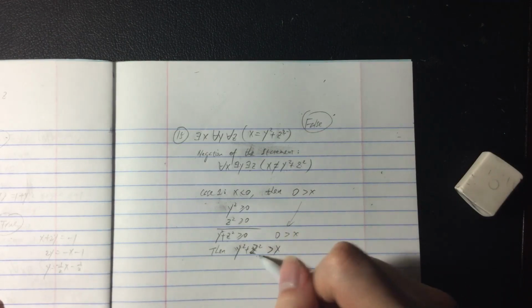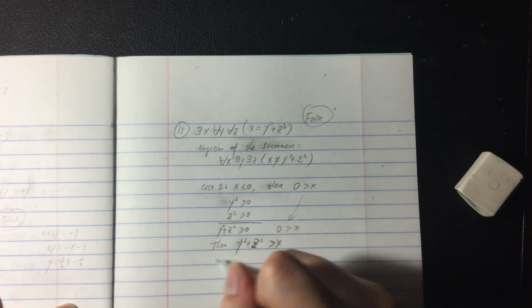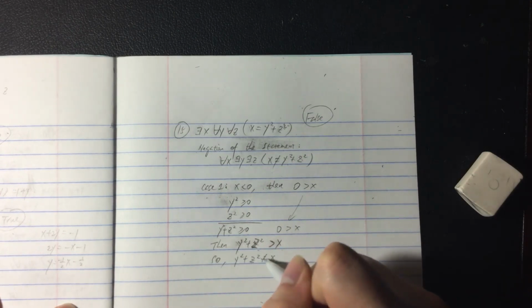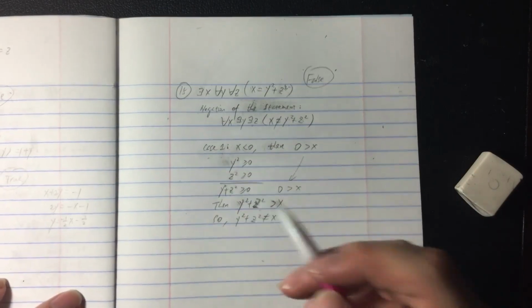Since y squared plus z squared is greater than x, it won't be x. So y squared plus z squared won't be x. That's case 1 when x is less than 0.